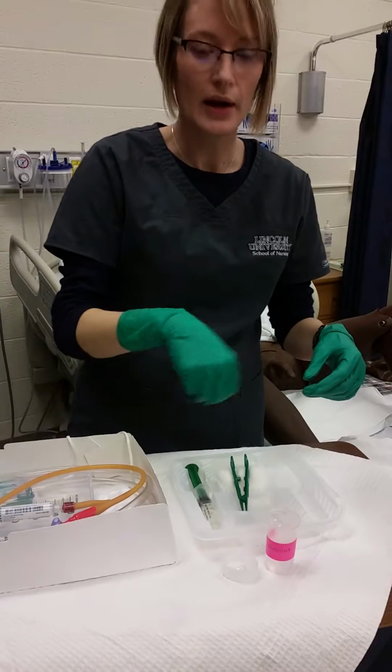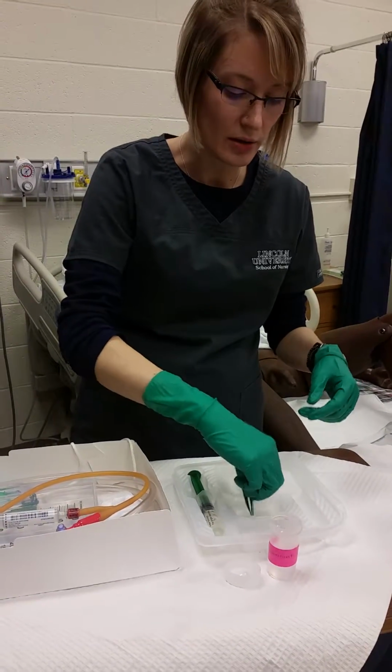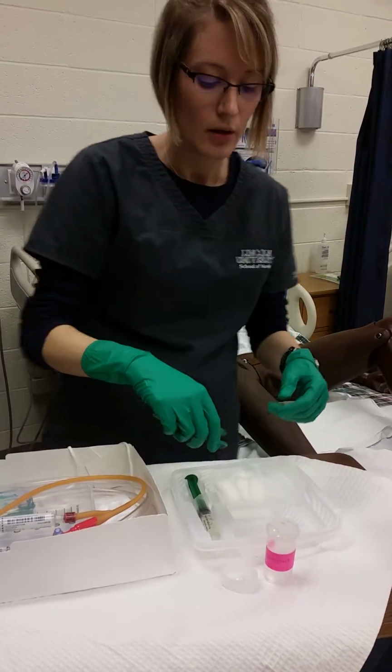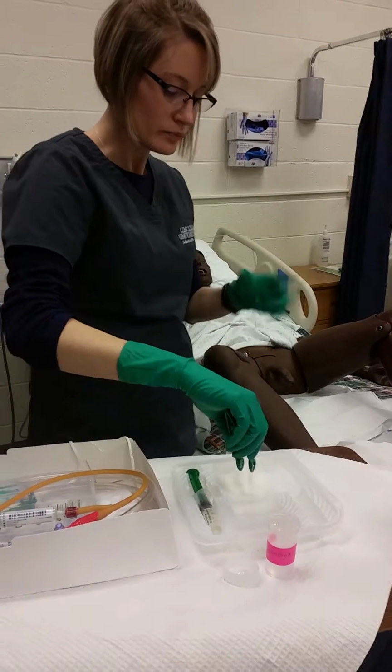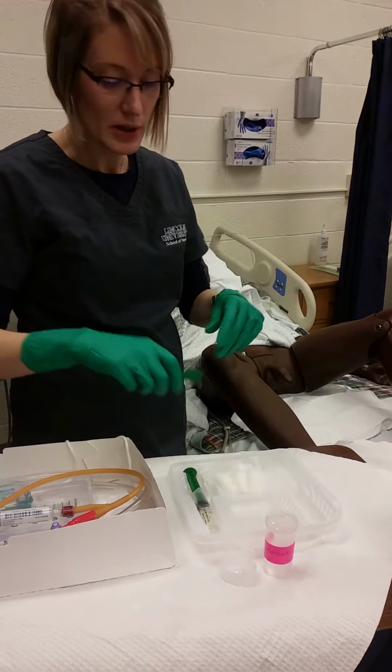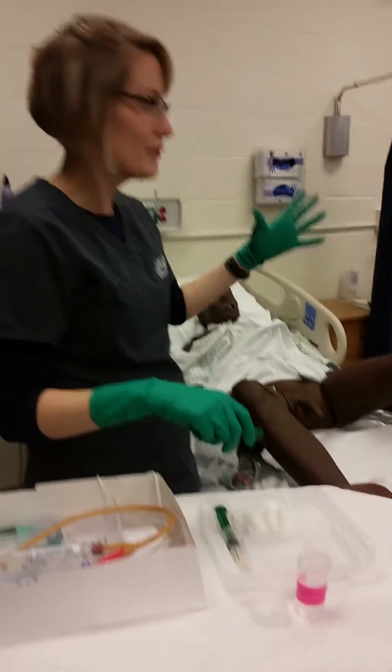And then there would be a package of iodine in here that I would use to saturate the cotton balls that are in the kit. We're just going to pretend for this. Once everything on my table is ready, I'm going to contaminate my non-dominant hand.